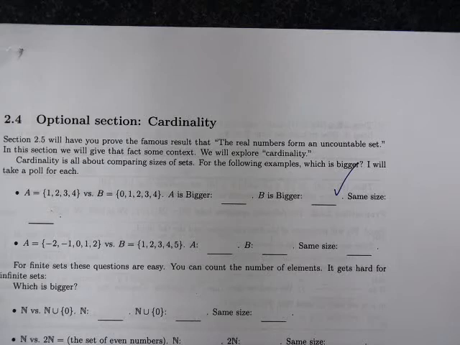What about those two sets? Is A the bigger set? Is B the bigger set? Or are they the same size? Yeah, right.